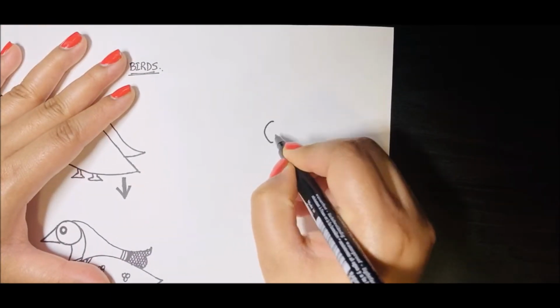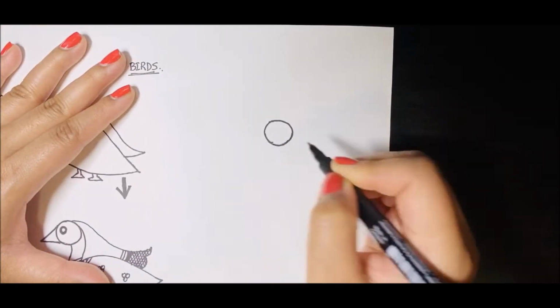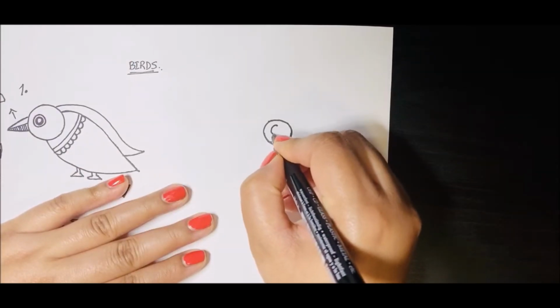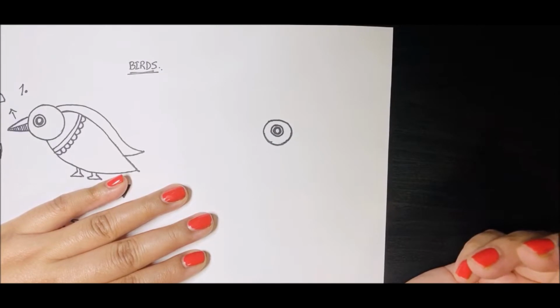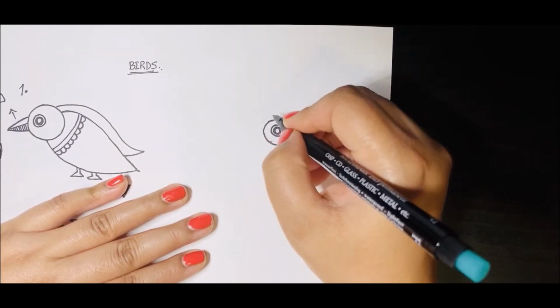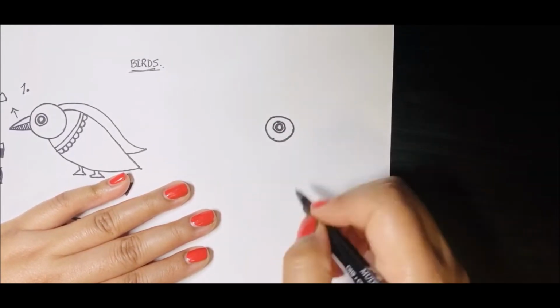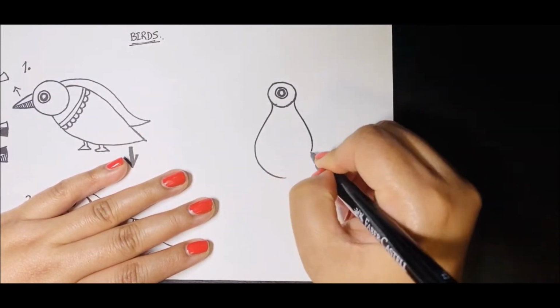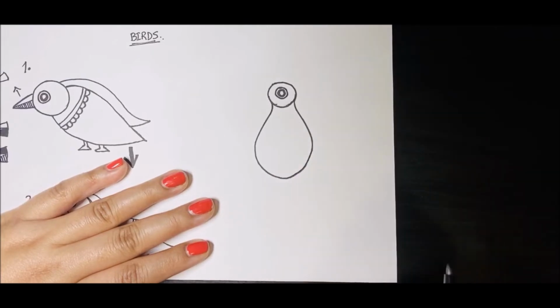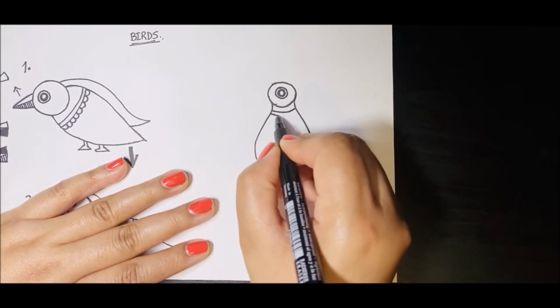So for the third type of bird, we will similarly do the circle for the face or the head, and the eye just as we did both times. This remains the same except for the body, the beak and the wings that we'll see. For the body, what you have to do is, just below the eye, create something like a pot, just like you are making a pot.